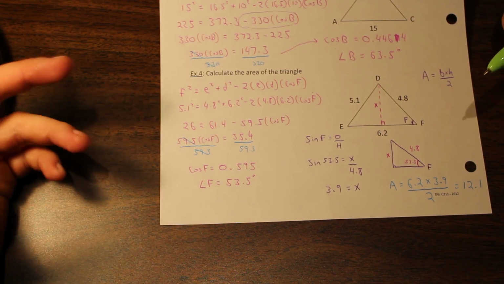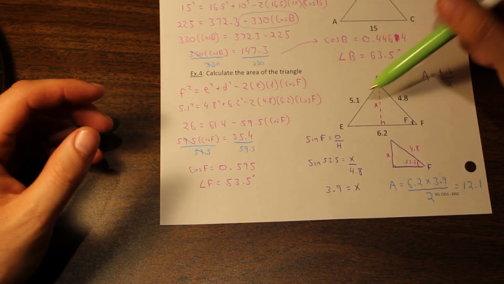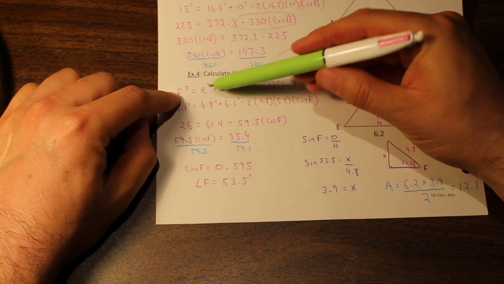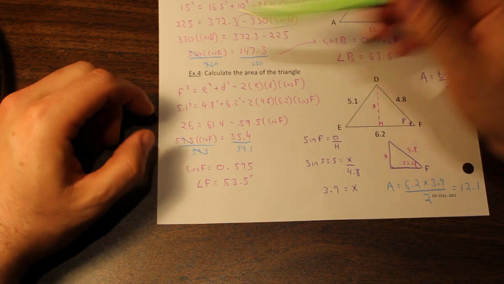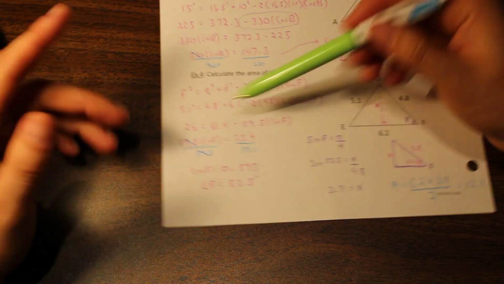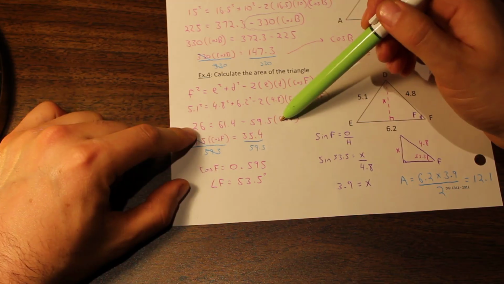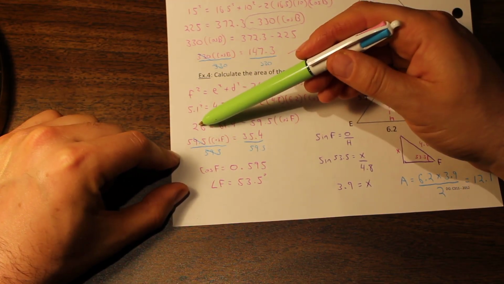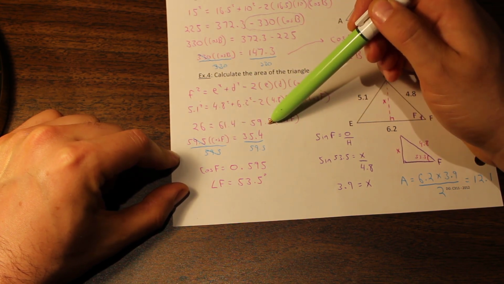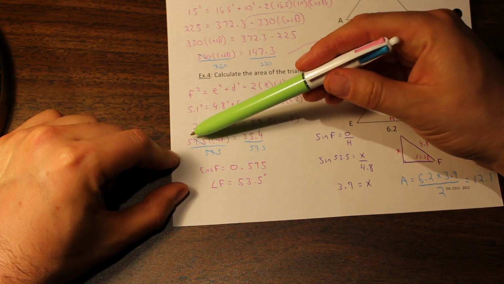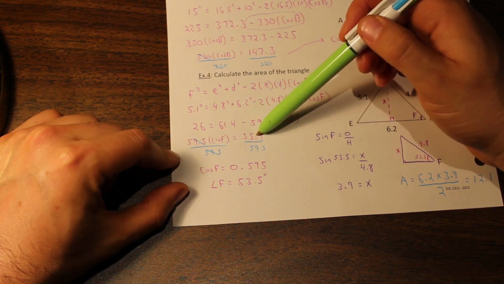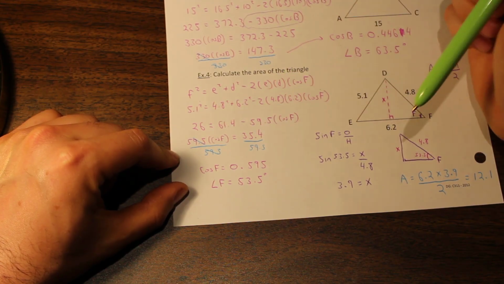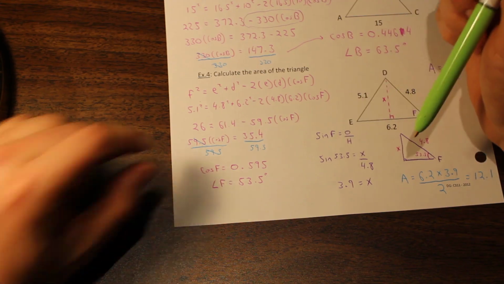So we need an angle, that's cosine law. So F is our missing angle, so F and F. There's the E and the D, the E and the D. Put all our information in and get down to this point here. Again, that negative 59.5, that's going to go to the other side, become positive. That 26 is going to go to the other side, become negative. And we end up with 59.5 cosine F equals 35.4. Again, that's the 61.4 minus that 26 to become that. Divide both sides by 59.5.